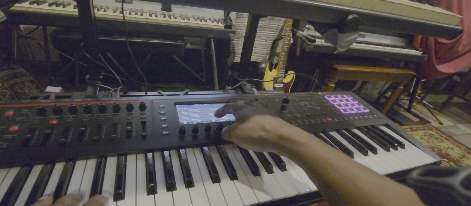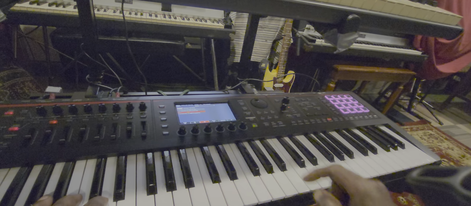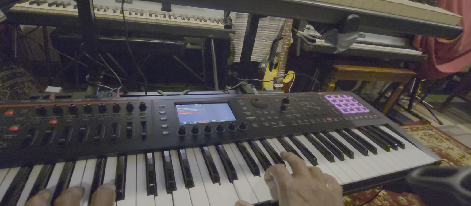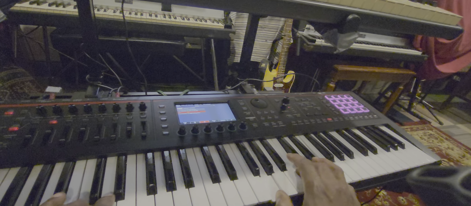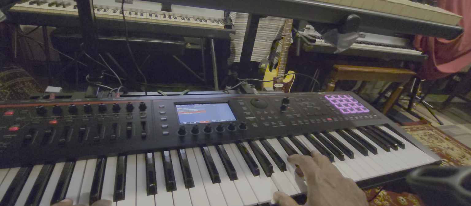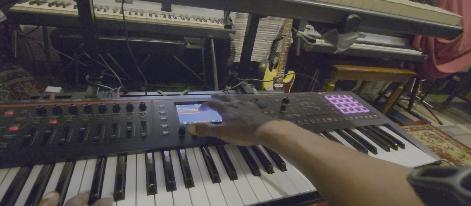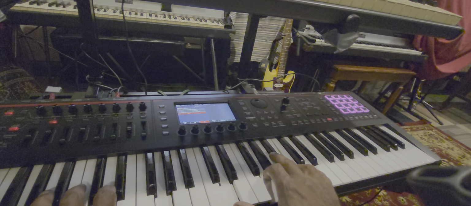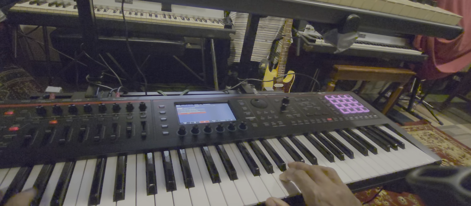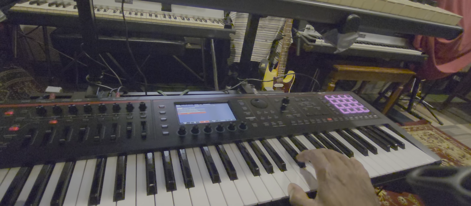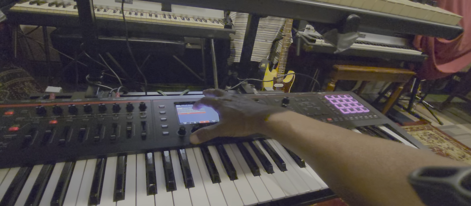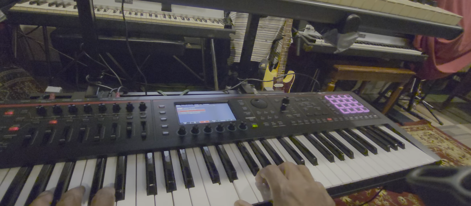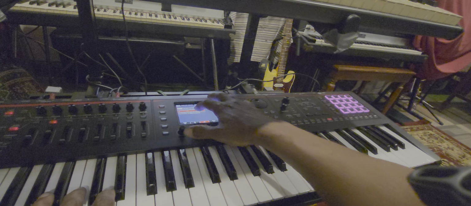So I'm looking at my favorites right here. I have film octaves in my favorites, strings for film. Let's go with the strings one. We're just playing strings. Film octaves.